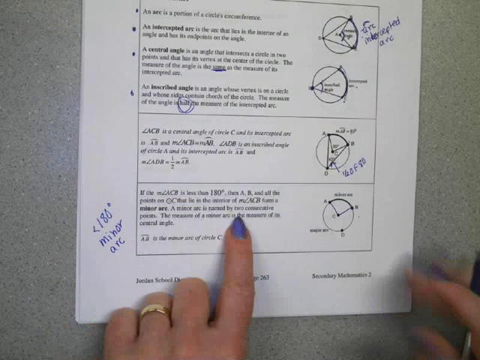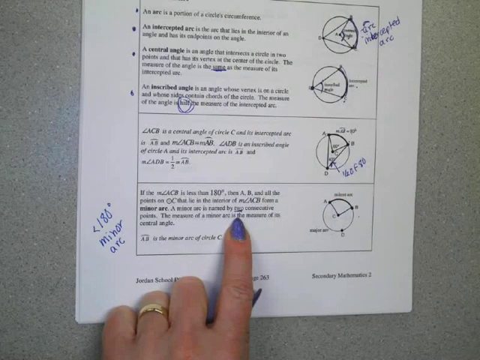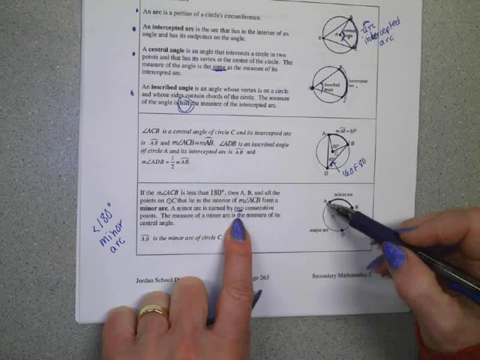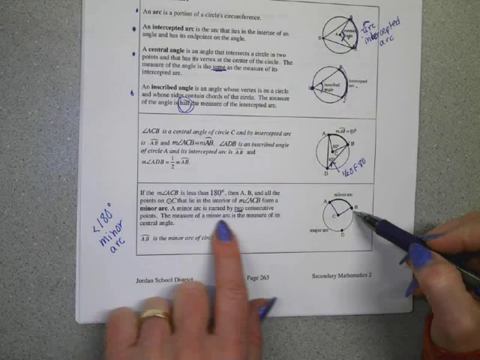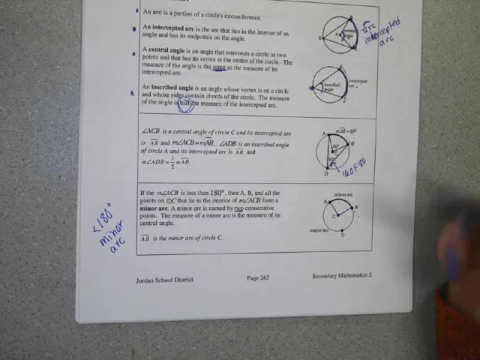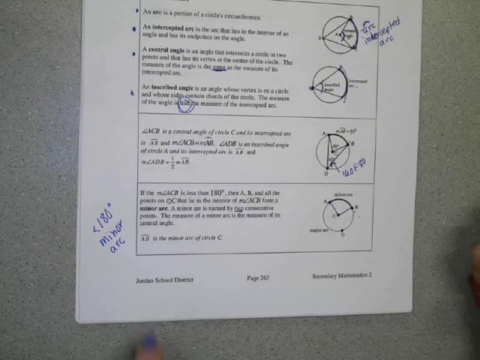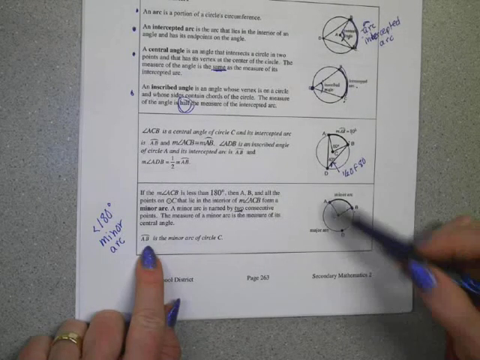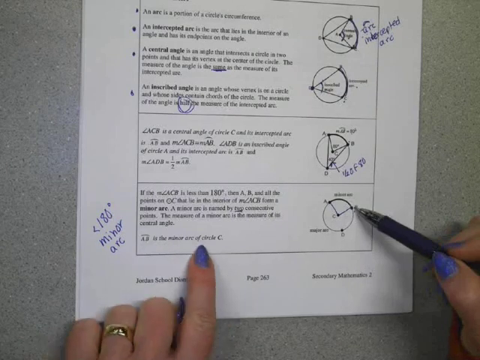And a minor arc will be named by 2 points. That's how you'll know that it's a minor arc, because it only has 2 points. So this is considered arc AB. The measure of a minor arc is the measure of its central angle, which we already have defined clear back up here. And then they just, again, talking about this picture, say arc AB is the minor arc of circle C.